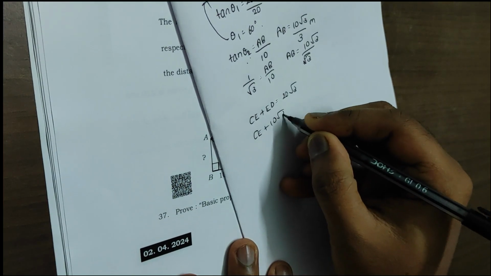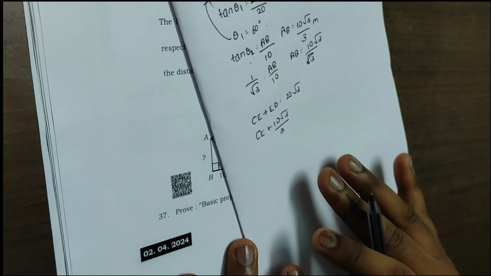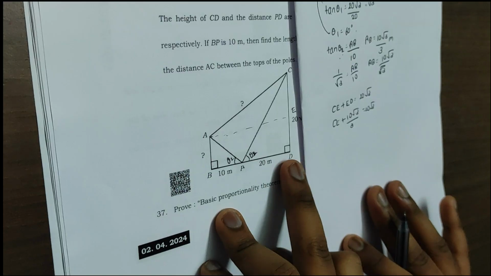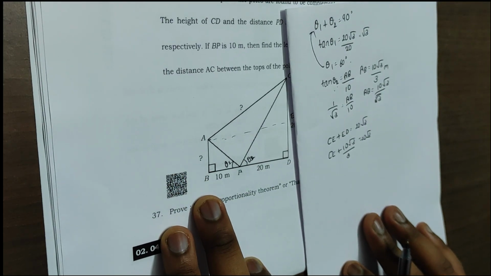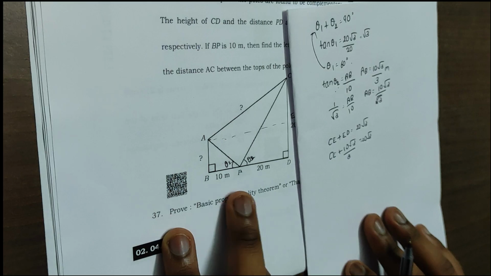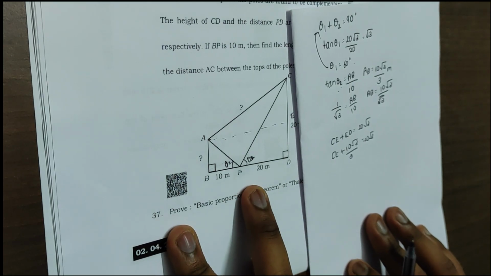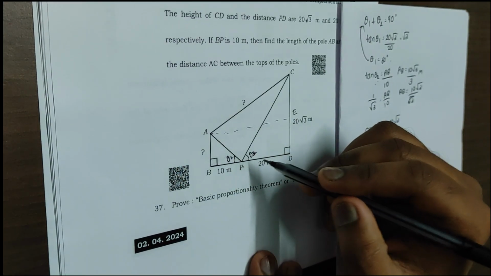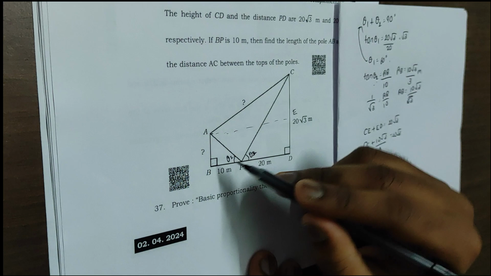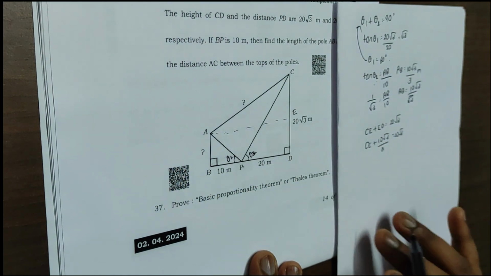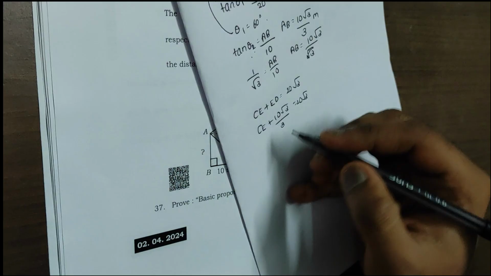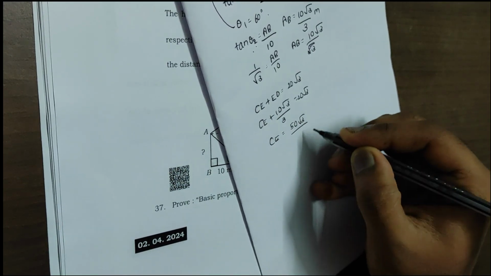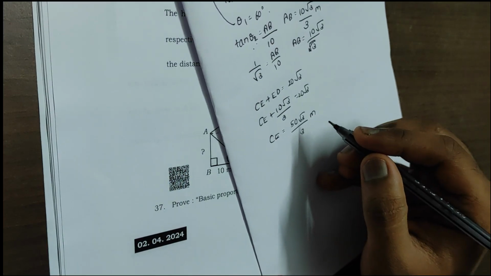C plus 10 root 3 by 3. That is equal to 20 root 3. Because ED is equal to AB, because those are the breadths of the rectangle. When we draw a line segment here, this becomes the breadth of the rectangle and this becomes the length of the rectangle. So both the breadths of the rectangle are equal. Now we will find the value of C. C is equal to 50 root 3 by 3 meter.